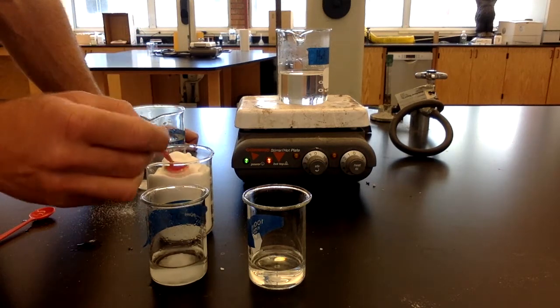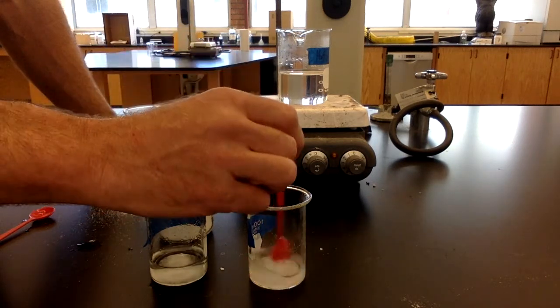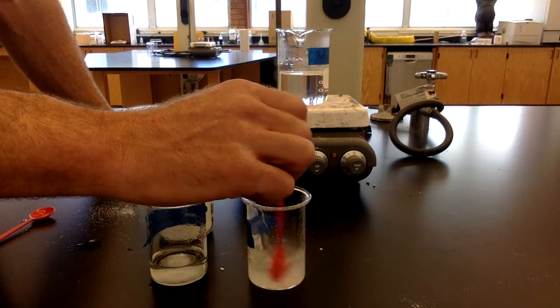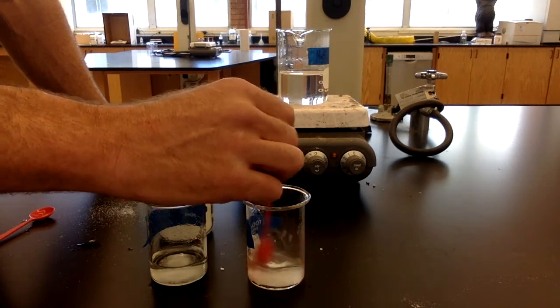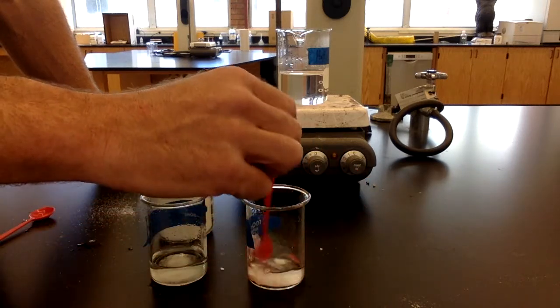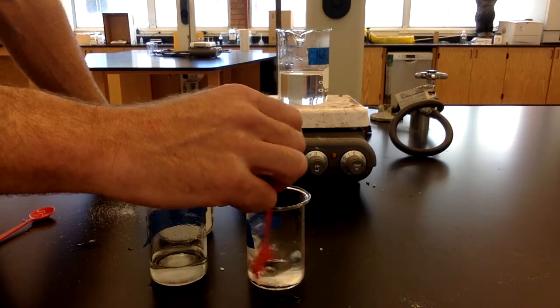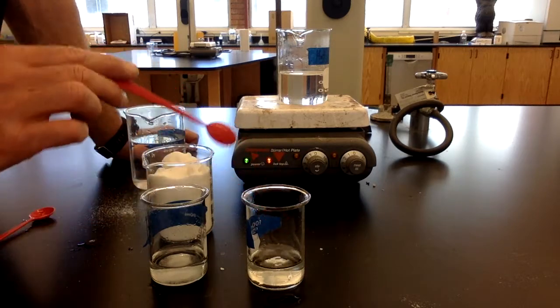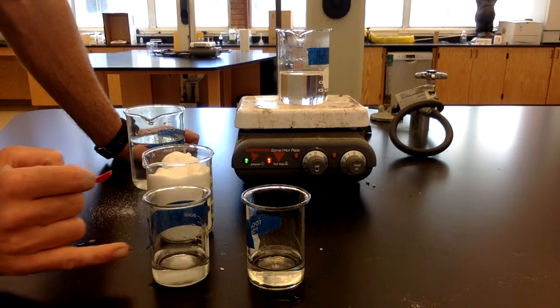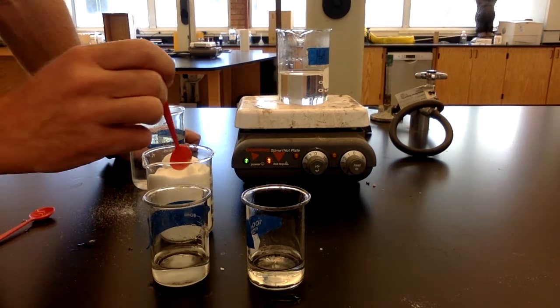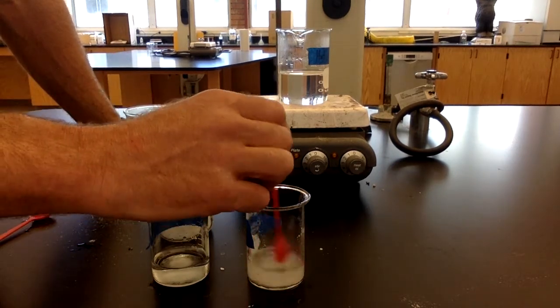Let's try to go one more into the hot water. And so we've had 3 scoops of sugar dissolve in the hot one, only 2 dissolved in the cold one. Let's try to put even a little bit more into the warm water.